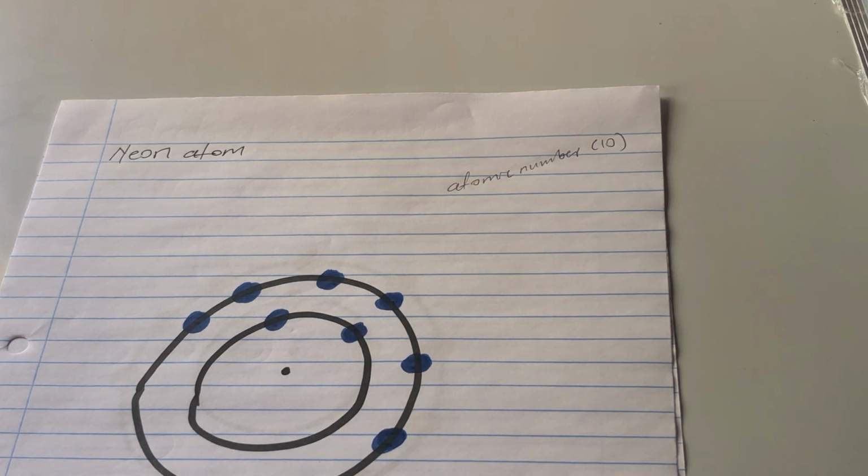If the outer shell is filled with 8 electrons, it tells us that this atom is stable. It tells us that the atom is stable because the outer shell is filled.